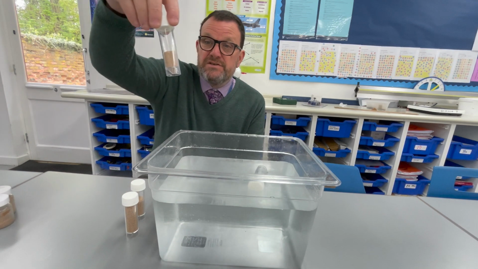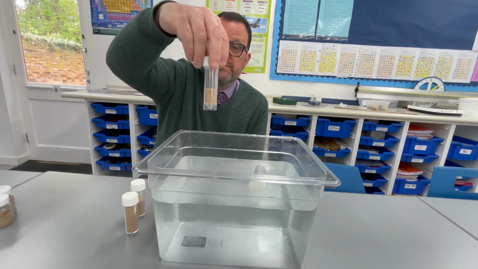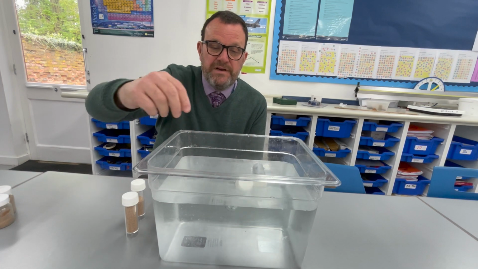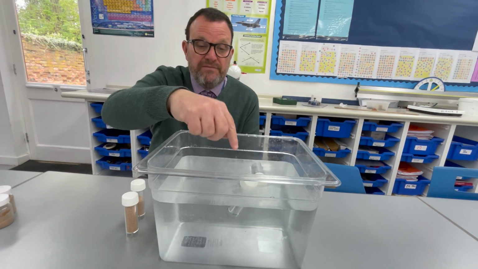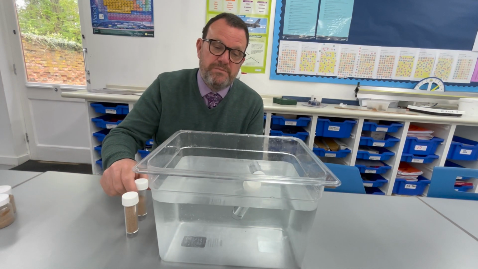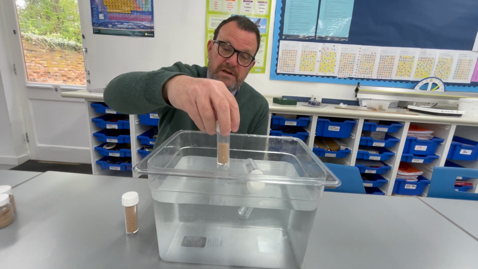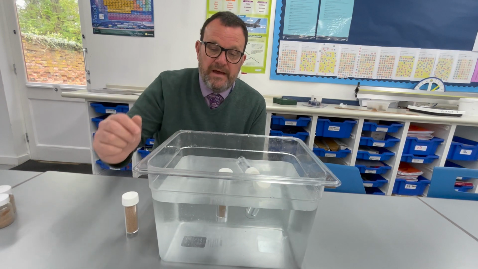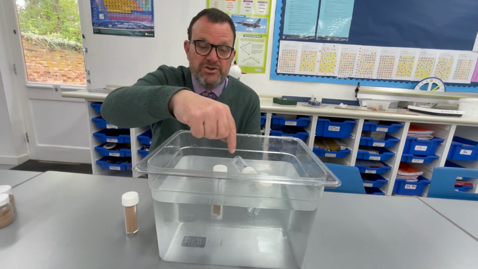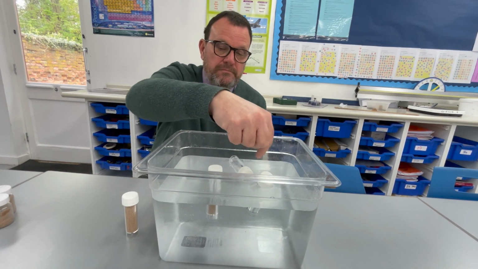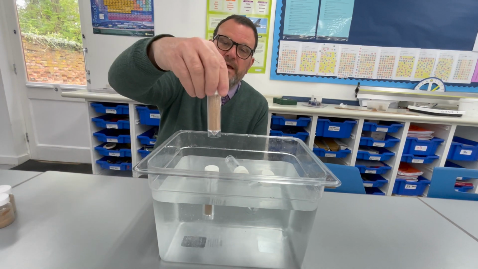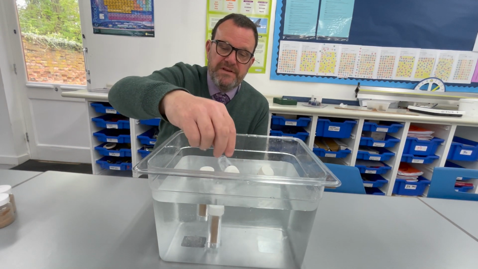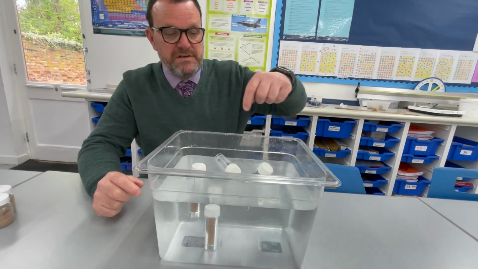I've got this test tube here, and this has got about a third full with sand. And if I put it in, again, it floats. So it's just bobbing around on the top of the water. This one here is two-thirds full. And again, it floats, but much lower than these two. And then finally, this one is full of sand. And if I put this in there, then it sinks to the bottom.